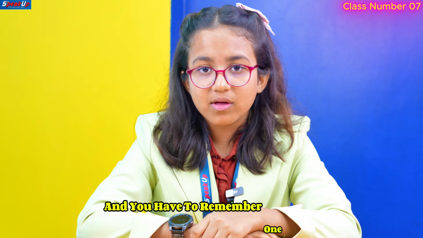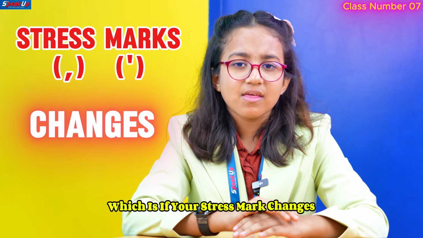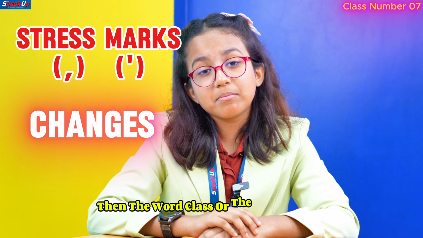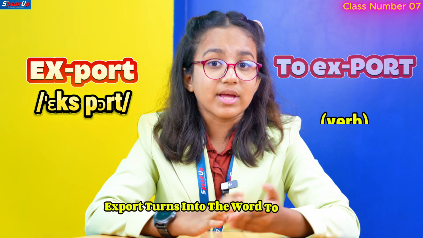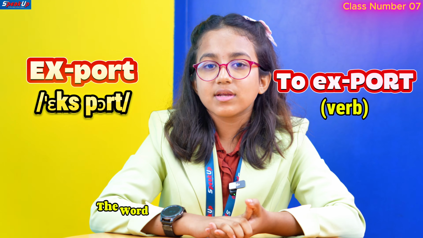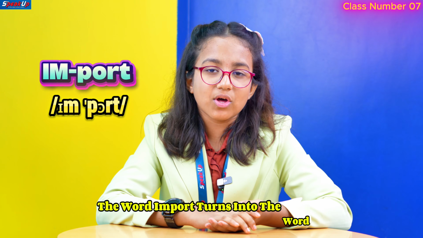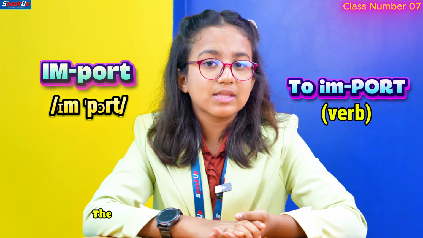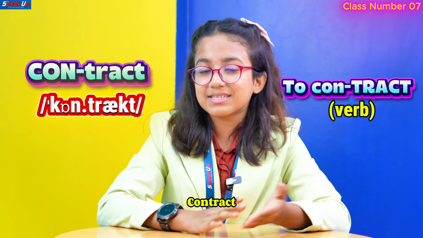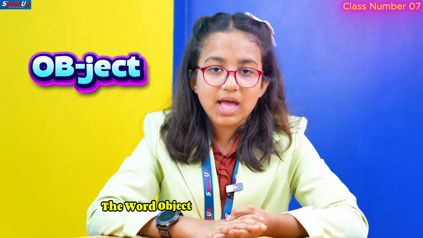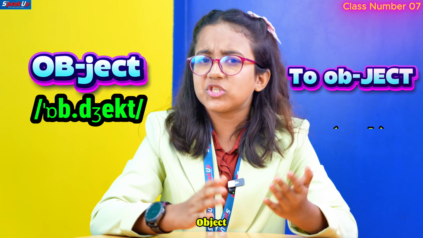And you have to remember one thing, which is, if your stress mark changes, then the word class or the meaning can be changed too. For example, the word export turns into the verb to export. The word import turns into the verb to import. The word contract turns into the verb to contract. The word object turns into the verb to object.